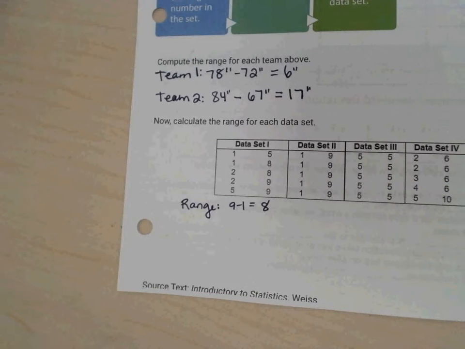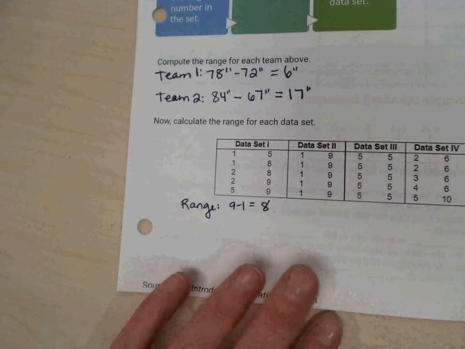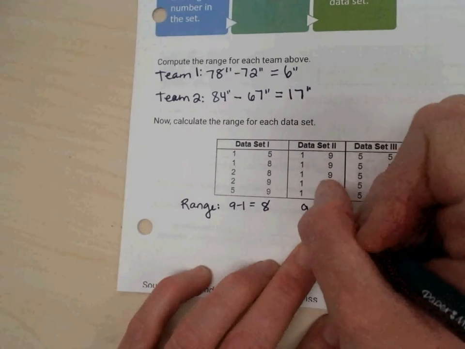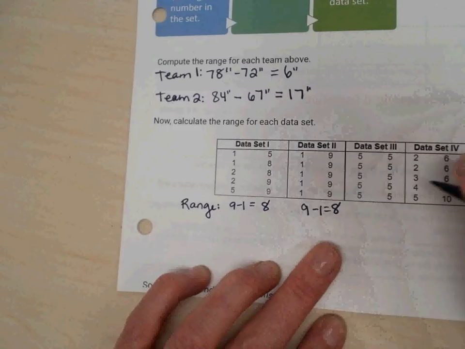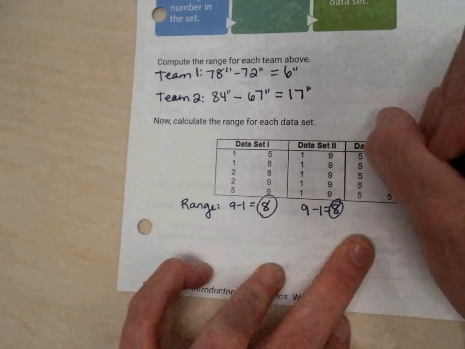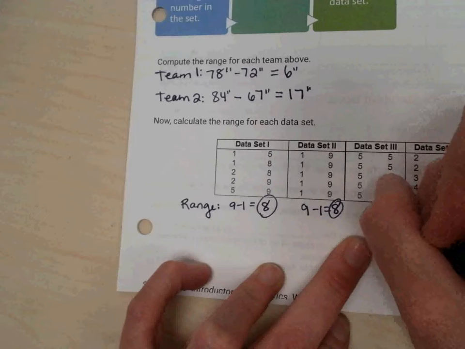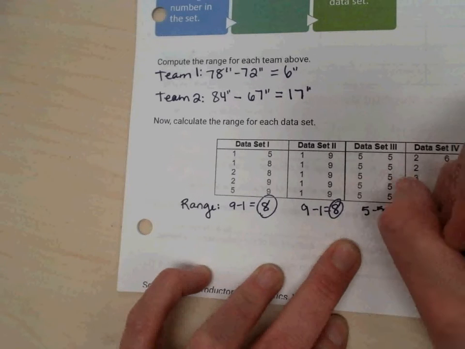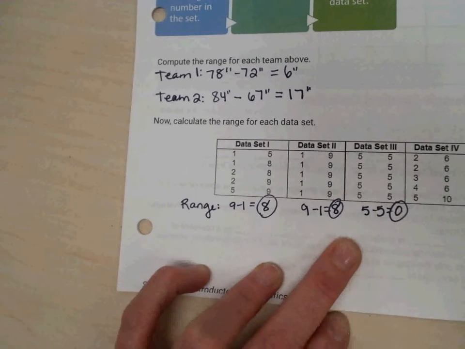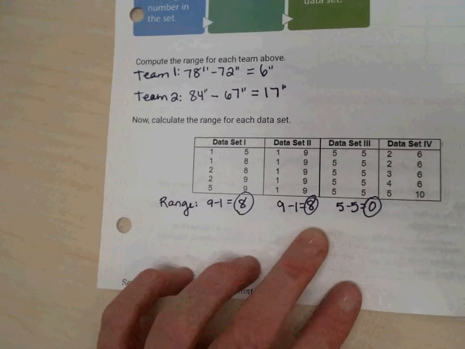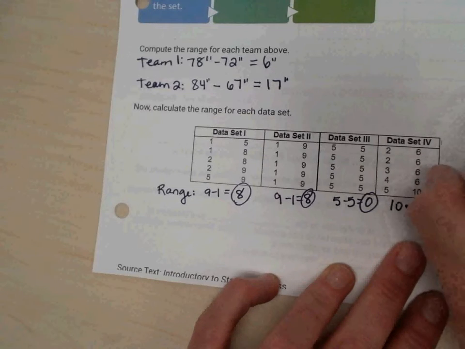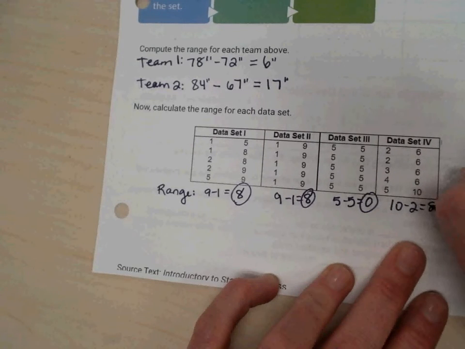Largest minus the smallest. So for data set 2, we're just going to do the largest minus the smallest. 9 minus 1 is 8. For data set 3, the largest and the smallest are the same number. So that'd be no range, or 0. The range is 0. And for data set 4, 10 minus 2, which is 8.